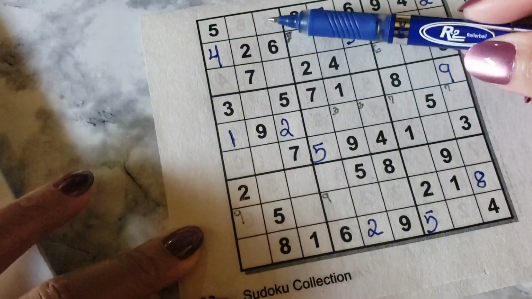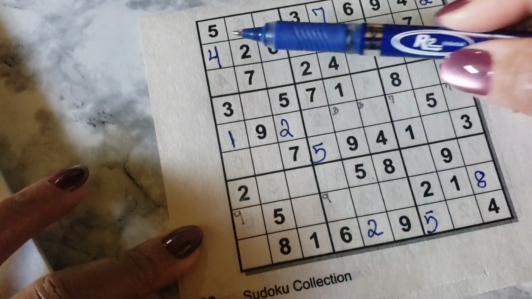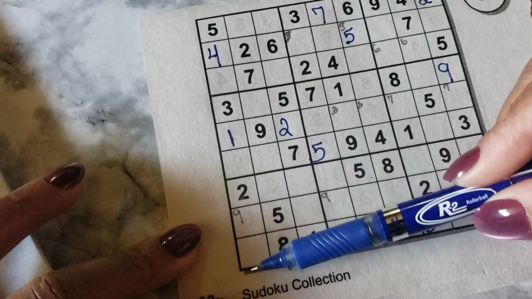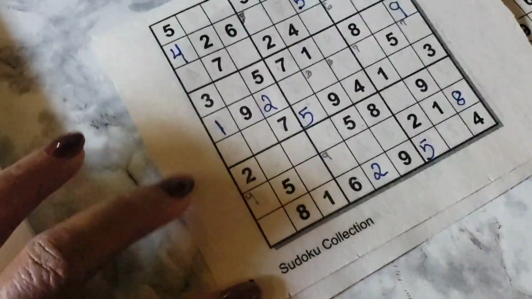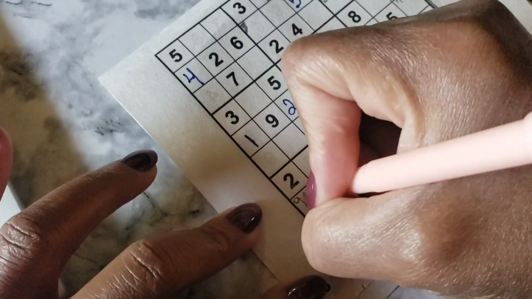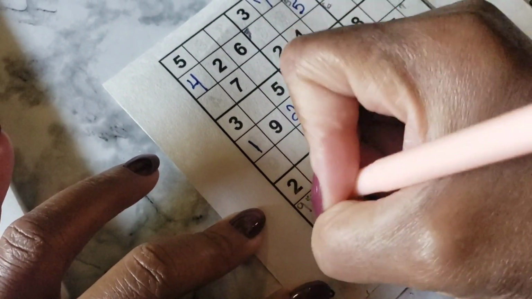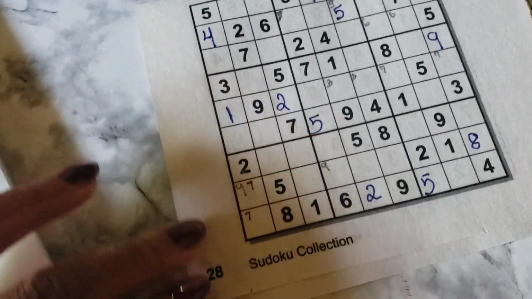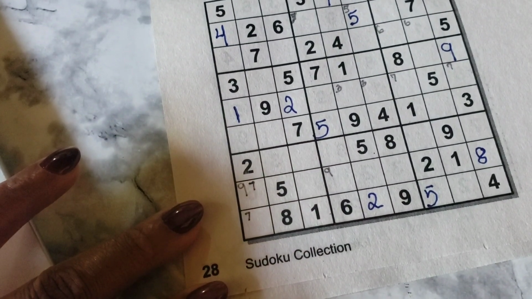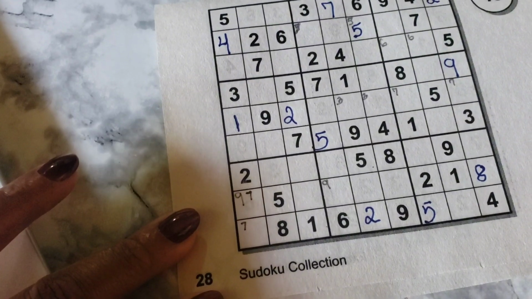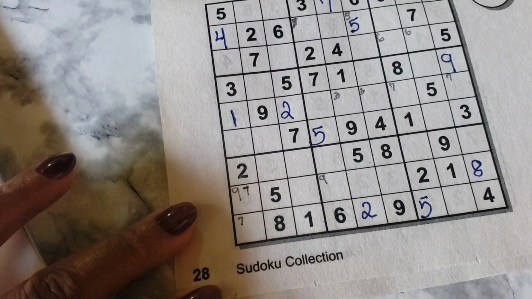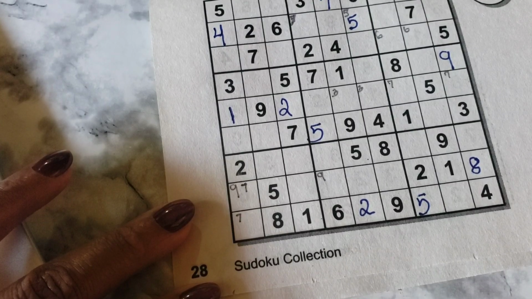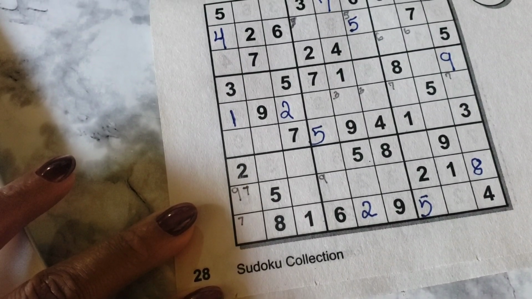We have 2 7s. 7 along this row, 7 along this row. So for this box, 7 can go either here or here. So we did 7s. We only have 1 3. 5 is done. We did 9. Did we do? No, we only have 1 9 here.